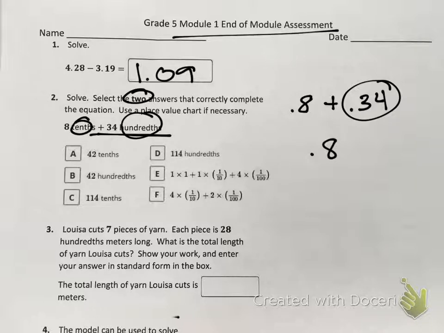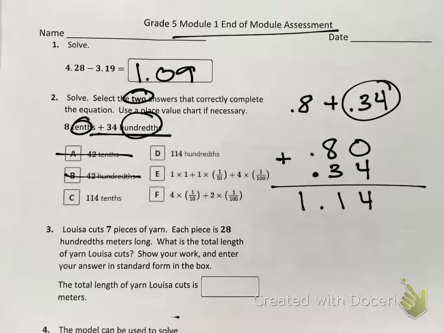And just like we would do with any addition, we're going to make sure we line them up. All right, so 4 plus 0 would be 4. And then 3 plus 8 would be 11. So we have 1 and 14 hundredths. So if we look through our list, we know it's not 42 hundredths. Tenths, we know it's not 42 hundredths. It might be 114 tenths. It might be 114 hundredths.